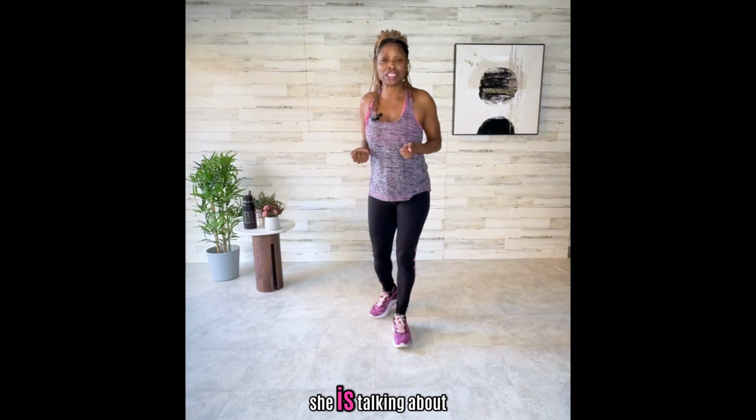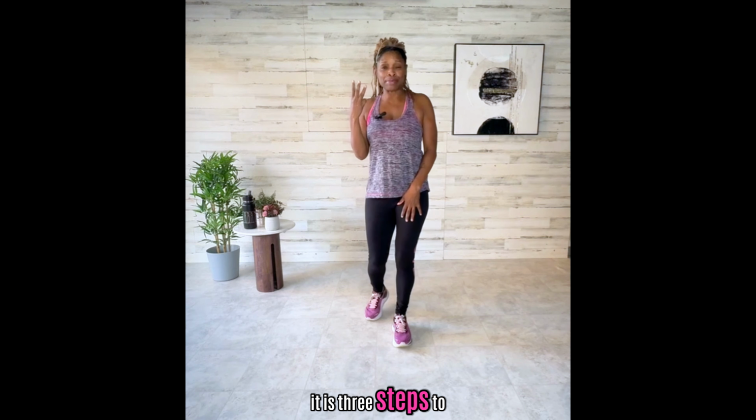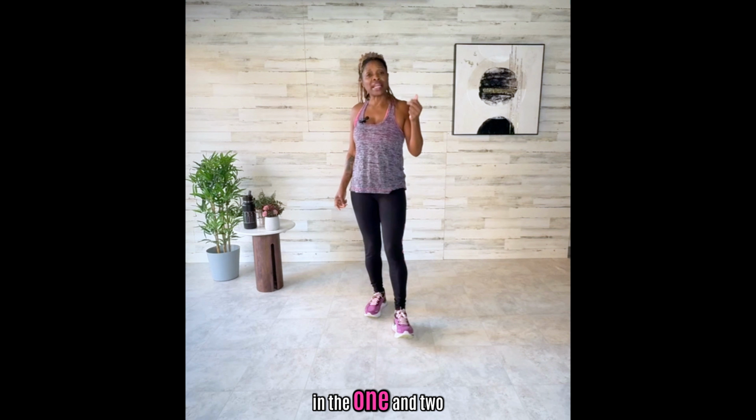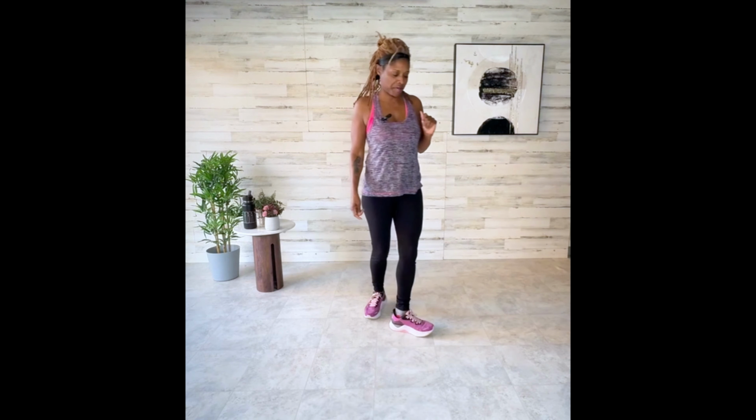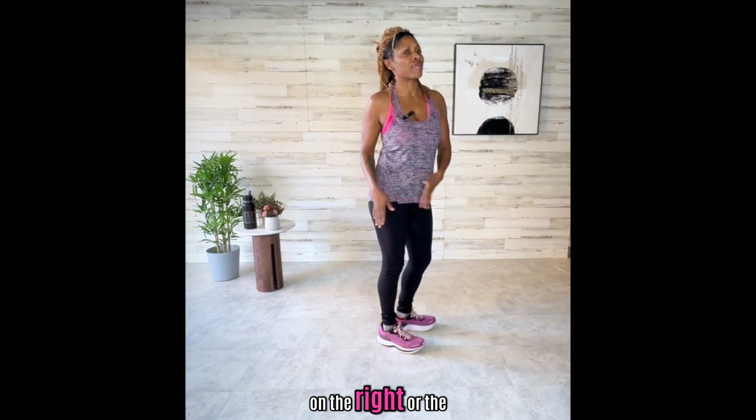So when you're in class and your teacher says coaster step right here, you know what he or she is talking about. A coaster step is a triple step. It is 3 steps to it, and you do it in 2 counts of music, okay? So you do it in the 1 and 2. Three steps in 2 counts of music. All right. So they can start on the right or the left.